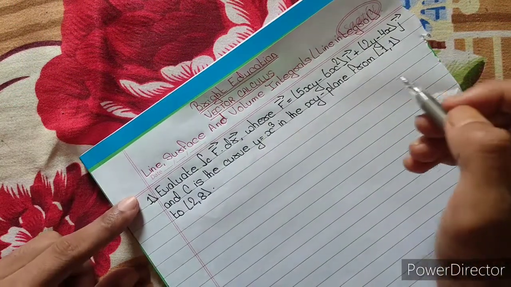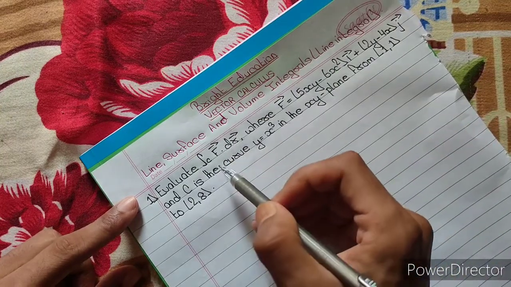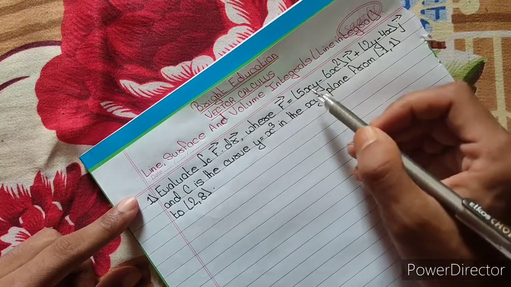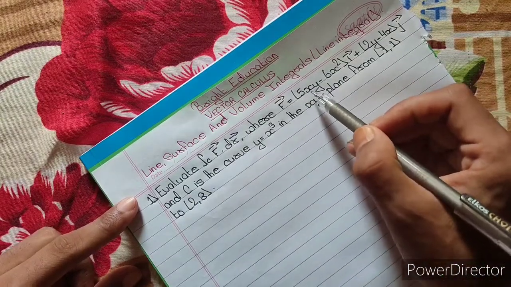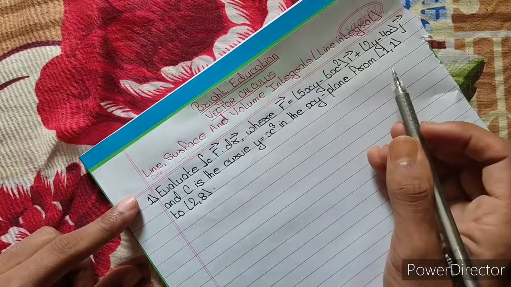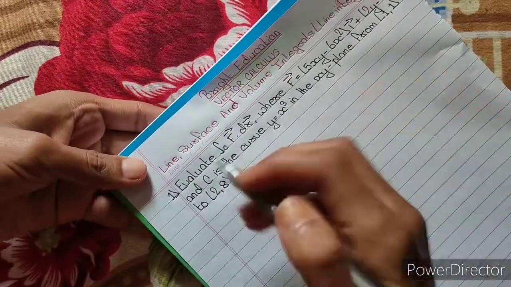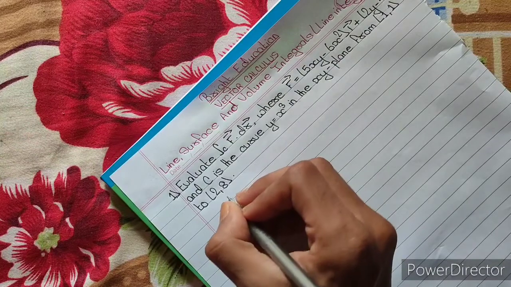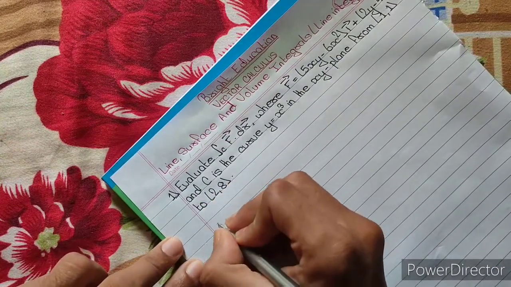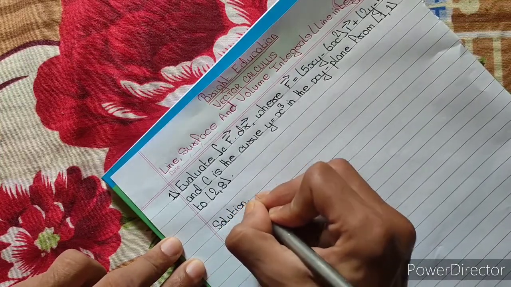My first question is from line integral. The question says to evaluate the integral over the closed curve C of F vector dot dr vector, where the function F vector is given, and C is the curve y equals x cube in the xy plane from (1, 1) to (2, 8). Let's solve the question.